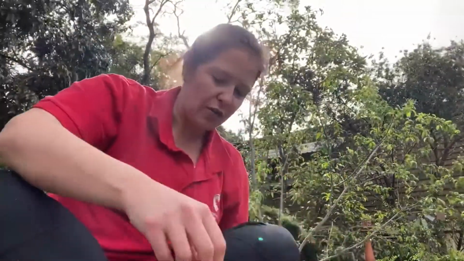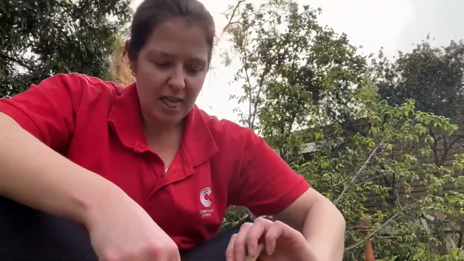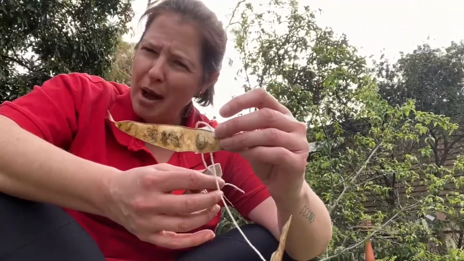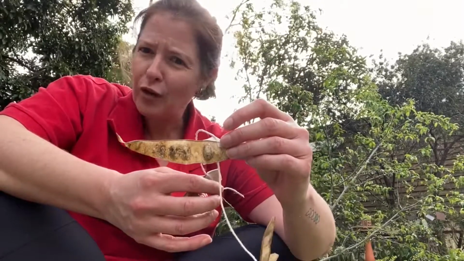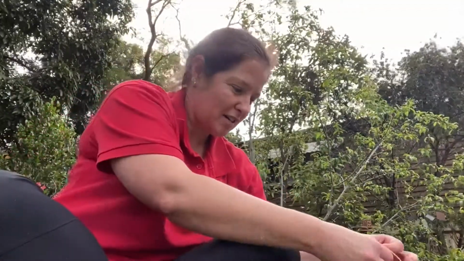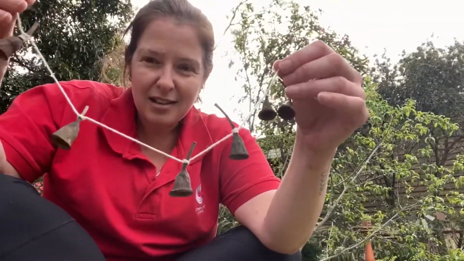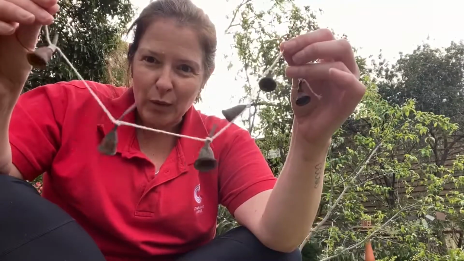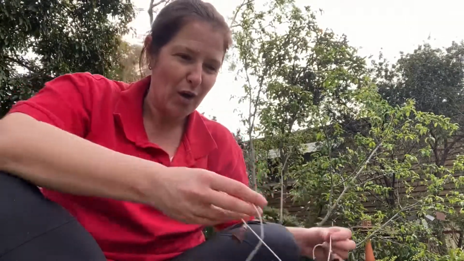I also found these. These are seed pods. Do you remember before I said that seed pods fall off the trees and spread their seeds around? Well, that's what happened at my place. And I also found these. These are gum nuts that have fallen off one of my trees as well. They look pretty cool, don't they? Can you guess what I'm going to make? I think you might know already.